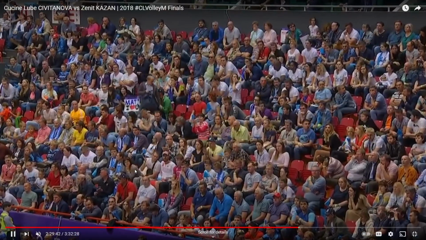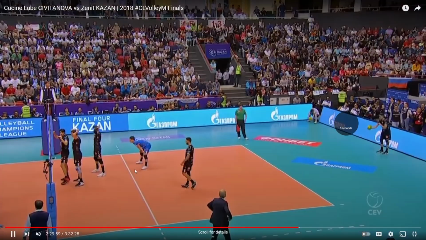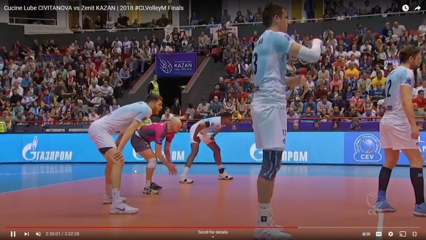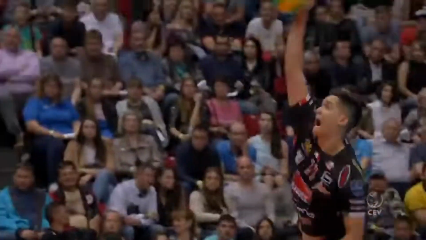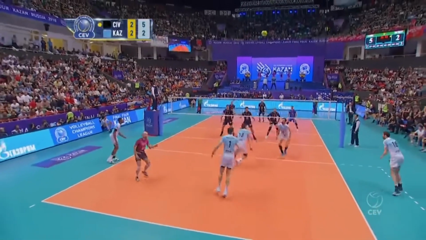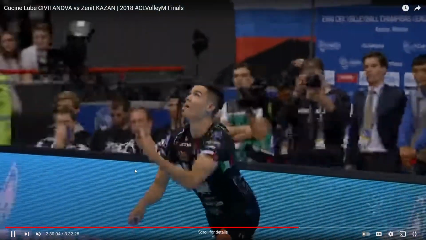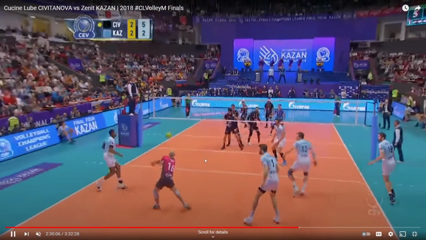So Zenit Kazan take a timeout because they need a breath. They're down 3. So they really need this point right here. And so another good serve. And again, not the best pass from the libero.